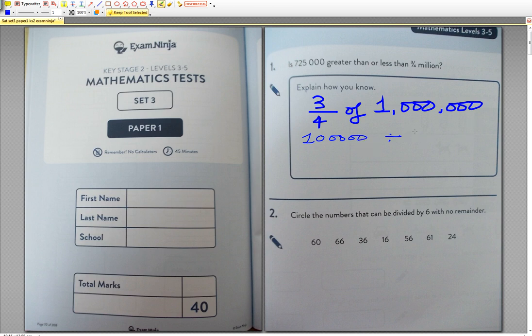So we have to divide it by 4 and then times it by 3. So 1, 2, 3, 4, 5, and I missed one out, 6. So keep on eyeing things, okay? Are you happy, Abdul Bar? Ready? Good. So if you do 1 million divided by 4, what happens?